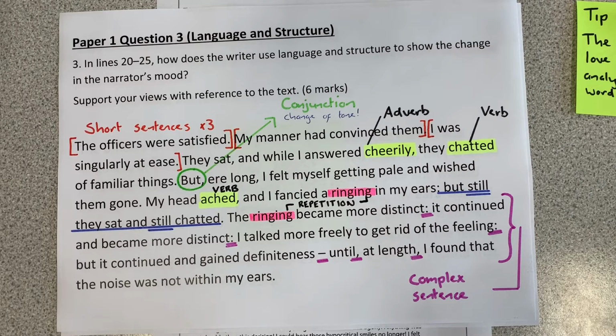In terms of language devices, you would be looking at the adverb cheerily and the verb chatted initially at the start, which helped to show his calmness and his composure and the fact that he's quite happy at the start. But then also that begins to change further down with my head ached. So we have that verb choice as well.